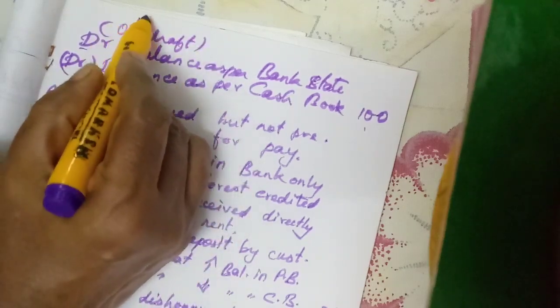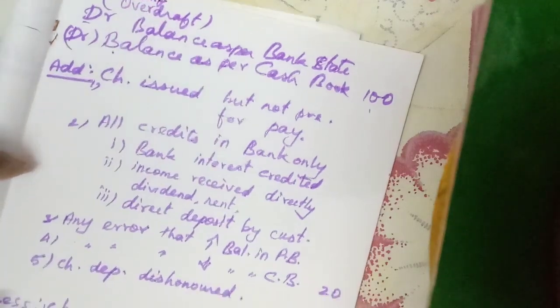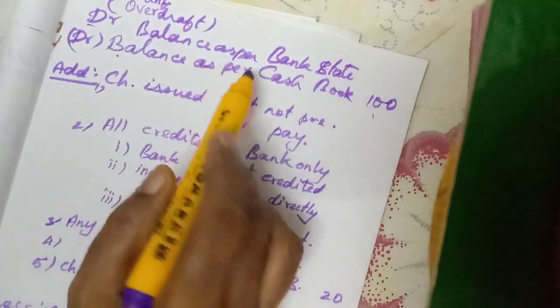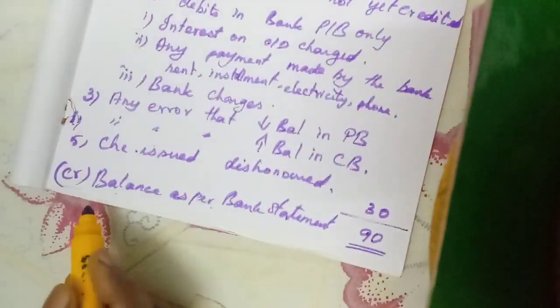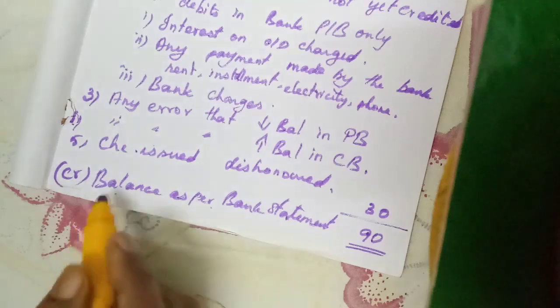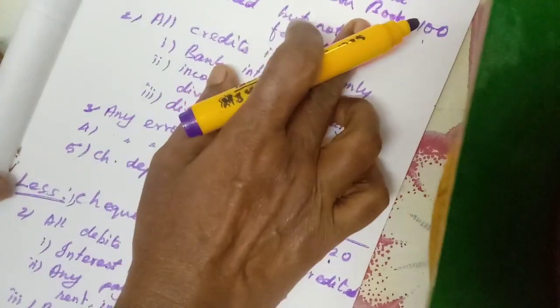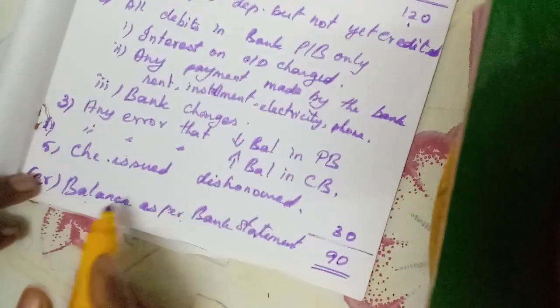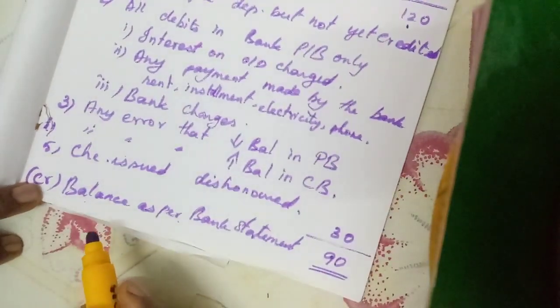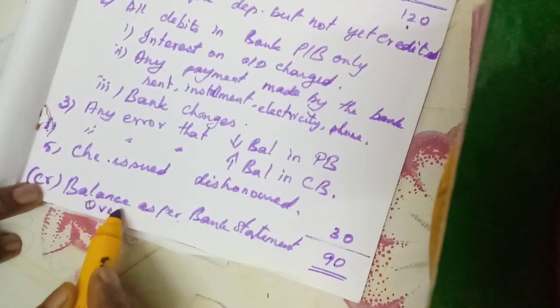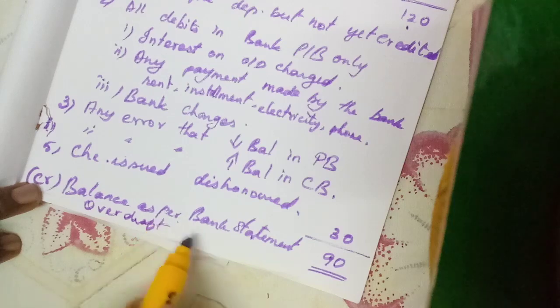This is unfavorable balance. Debit balance in the bank statement, if we have debit balance, that means we have overdraft. Then we will get here debit balance as per cash book we won't get. Credit balance as per cash book, that means overdraft as per cash book.